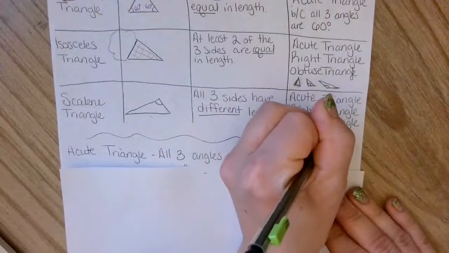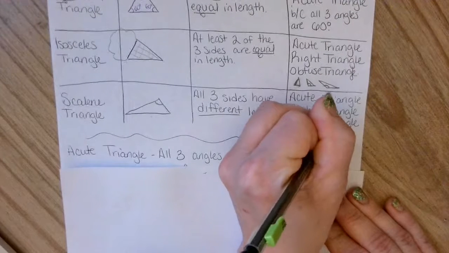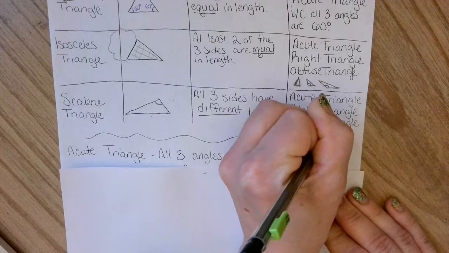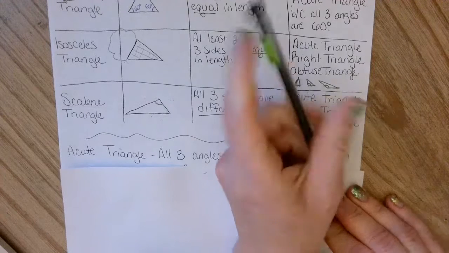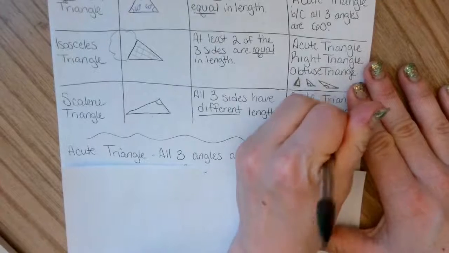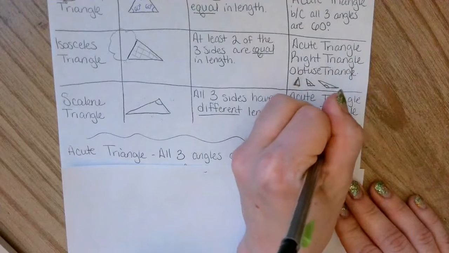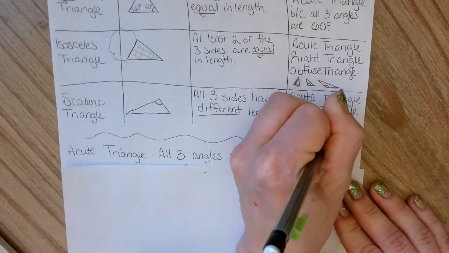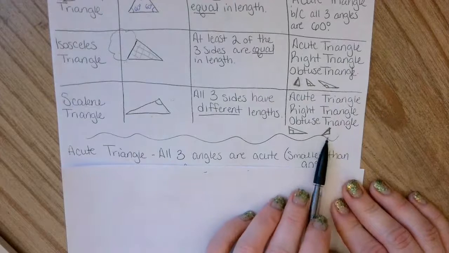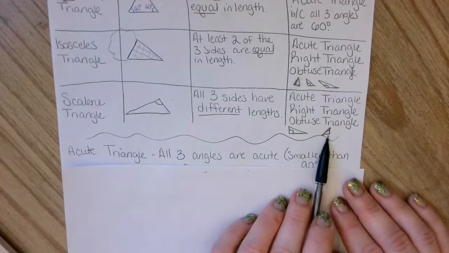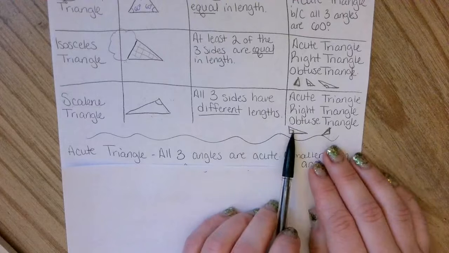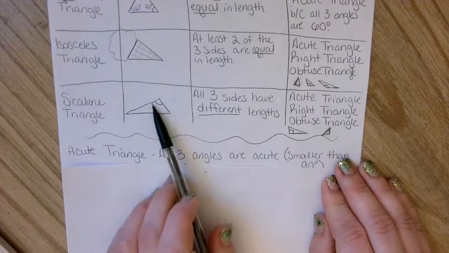And then the acute, let's see if I can attempt this. It looks similar to a right triangle. I'm just really not good at drawing acute triangles, period. But it depends on which type of angle is in the triangle itself.